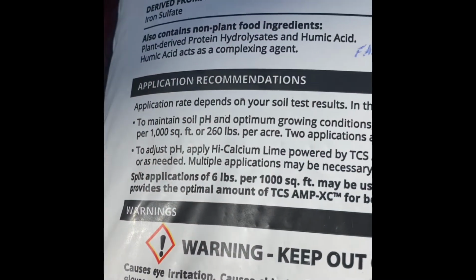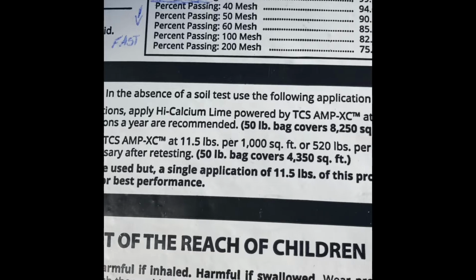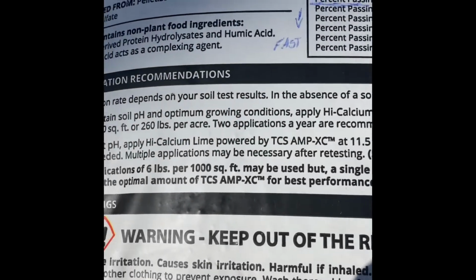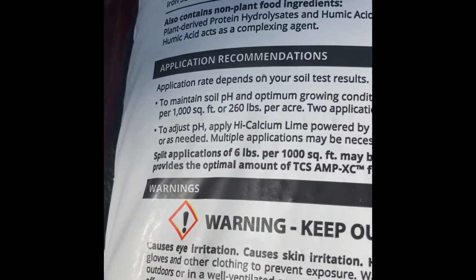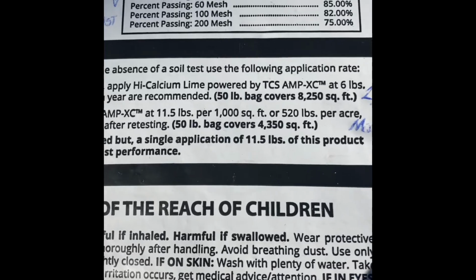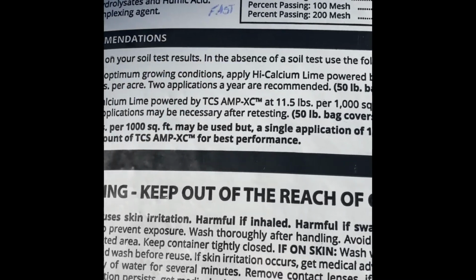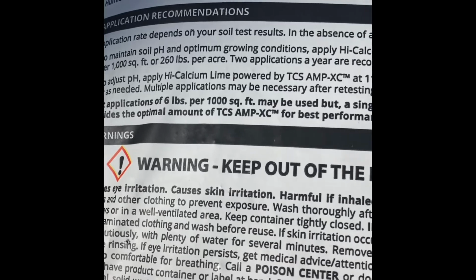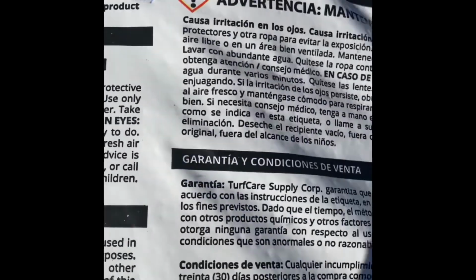Common Dolomitic limes are actually going to have a lot more staying power. And I'm going to show you a visual representation of what I'm talking about, but you'll see different rates. Let's take a look. So here on our fast-acting lime, it's telling us that we need to put down 6 pounds per thousand for maintenance. And if you are adjusting the pH, it's asking you to put down 11.5 pounds per thousand square feet, right? That seems great.